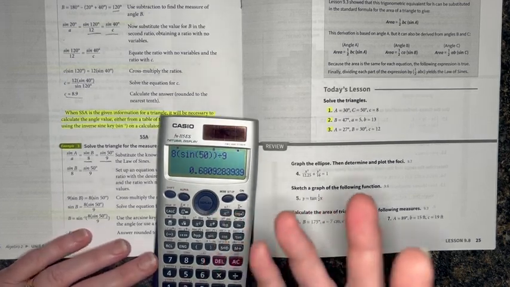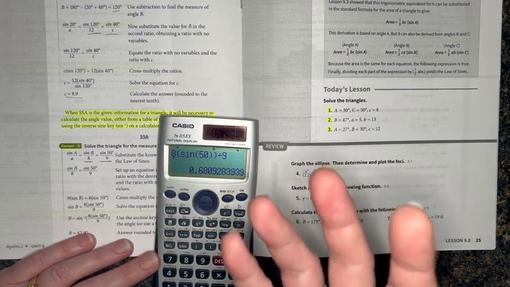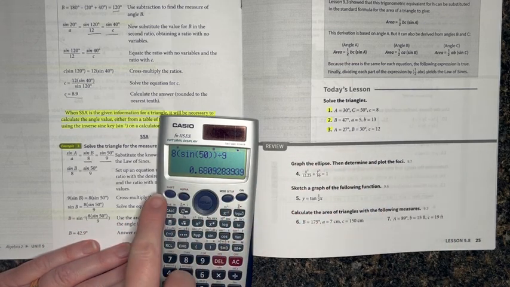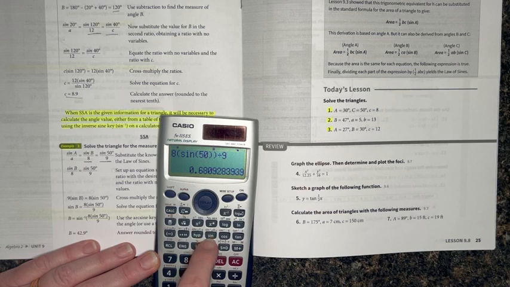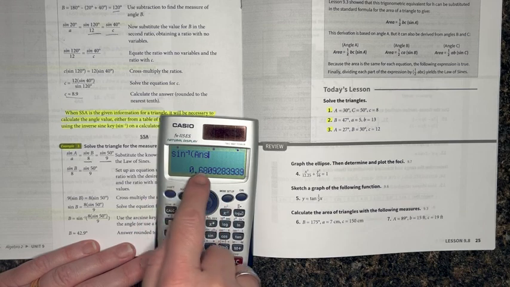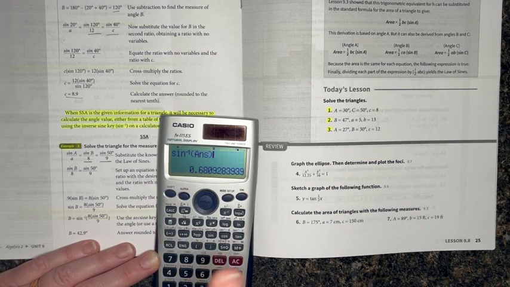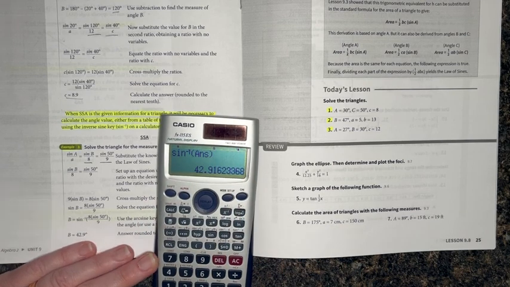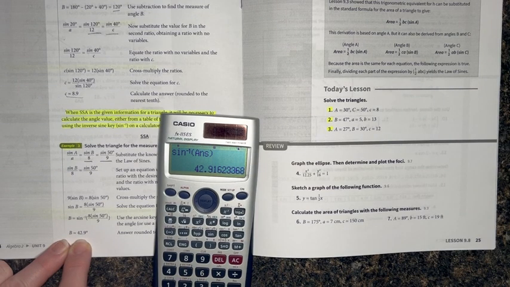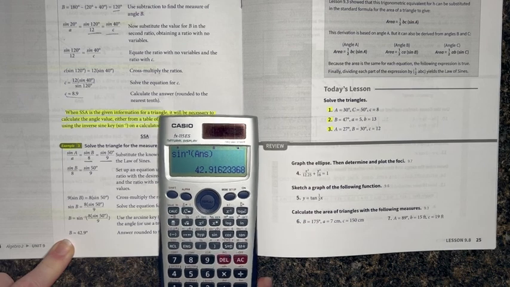So to figure out the actual degree value, okay, now you're going to go, my inverse sine is right underneath my sine button, so I'm going to hit shift, inverse sine, put the answer in, because then it'll put that number in there, right? Close the parentheses, and I'm going to hit equal, and I get 42.91, so 42.9 degrees, okay?